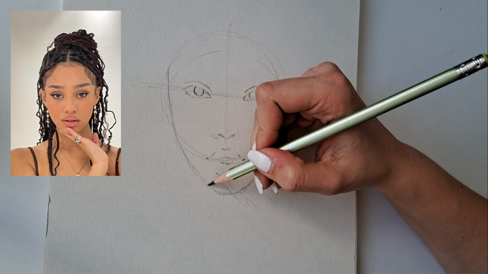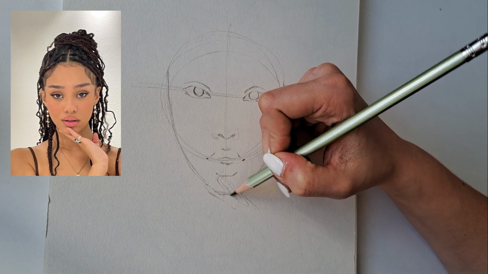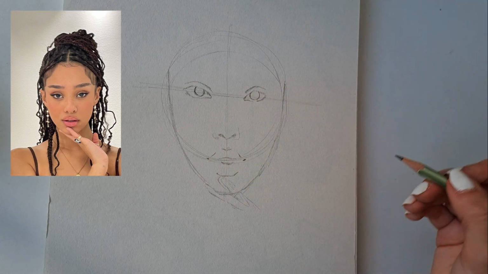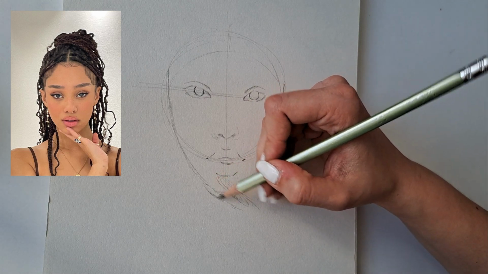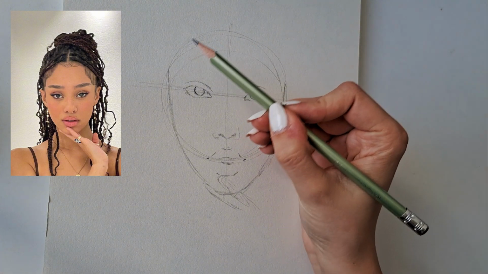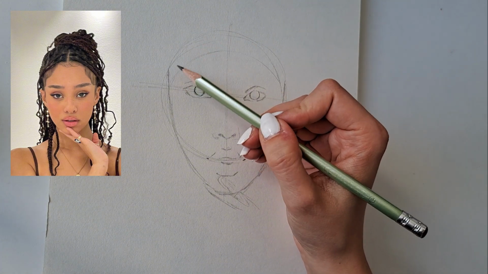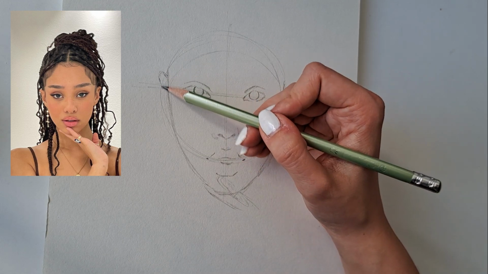Here, in this picture, as you can see, she has her fingers in front of her mouth, on her chin. That is what I'm drawing here. Her fingers, which, as you guys know, I struggle with drawing hands. But that's okay. That's not the main thing with this. We're trying to draw portraits, so it's okay.